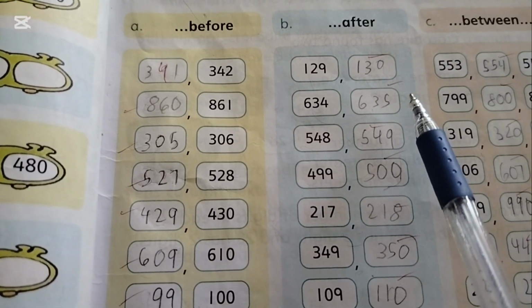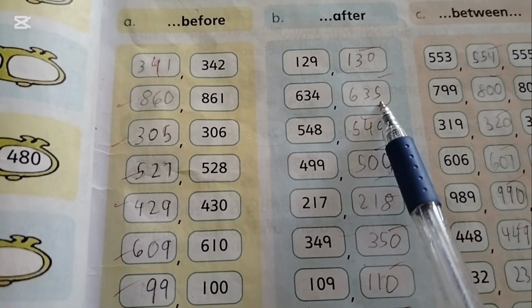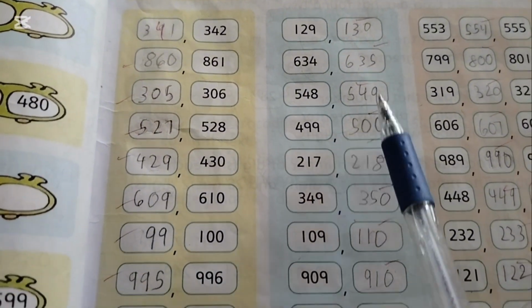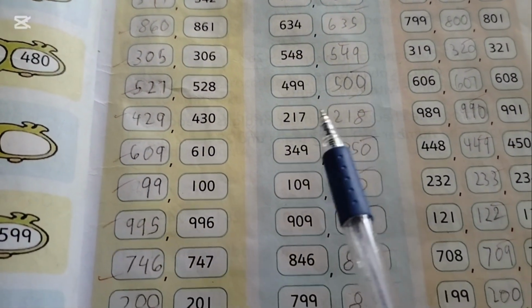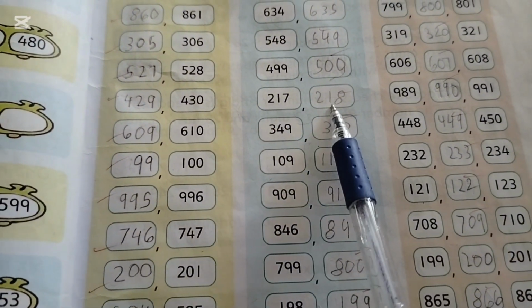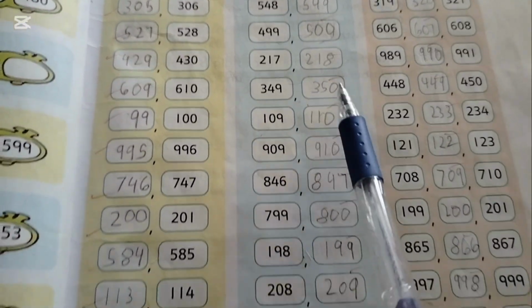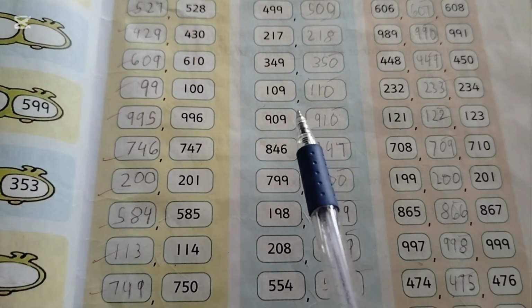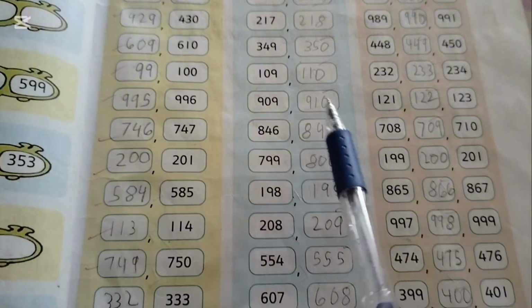So 129, the next number is 130. 634, the next number is 635. 548, so the next number is 549. 499, so the next number is 500. 217, so the next number is 218. 349, so the next number is 350. 109, so the next number is 1110. 909, so the next number is 910.